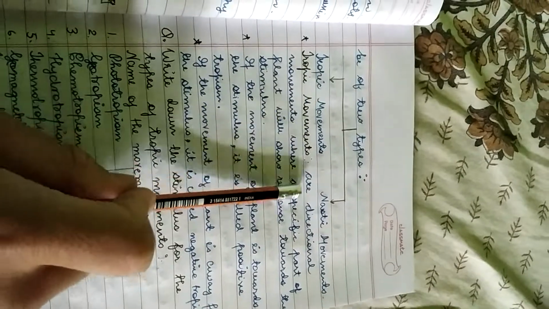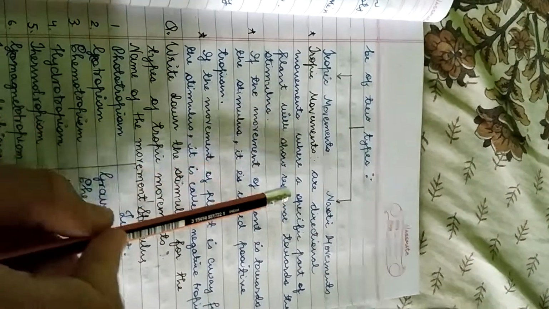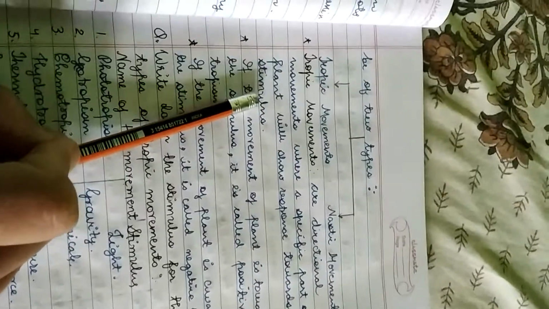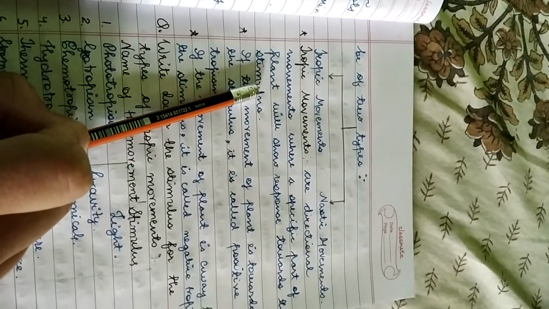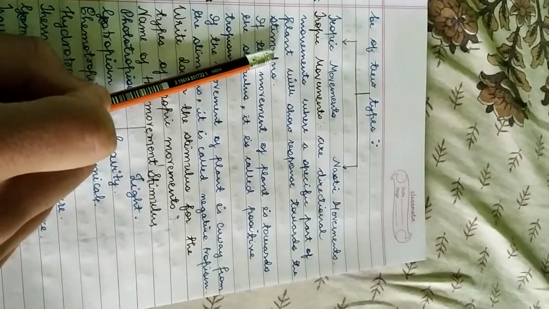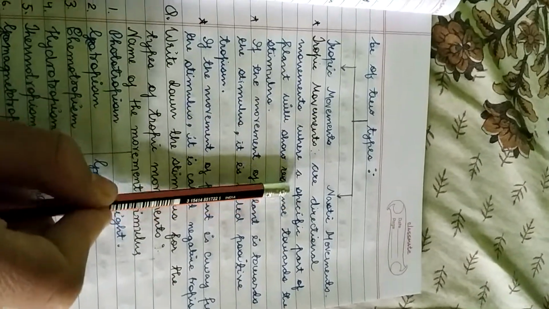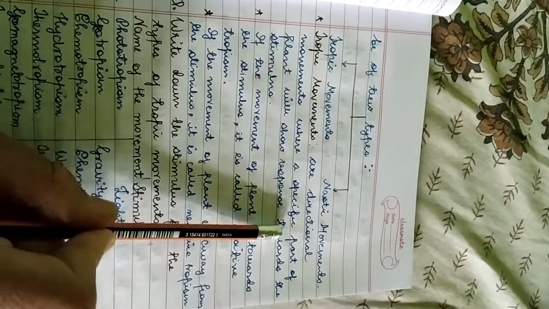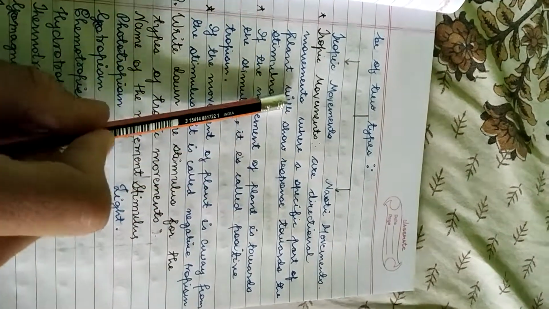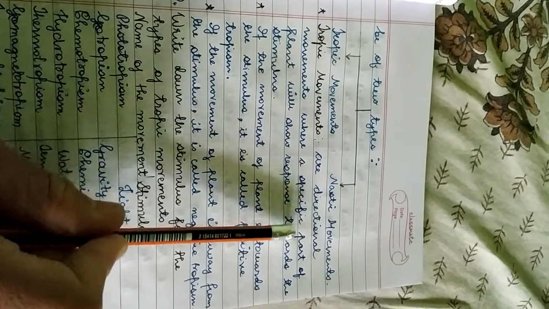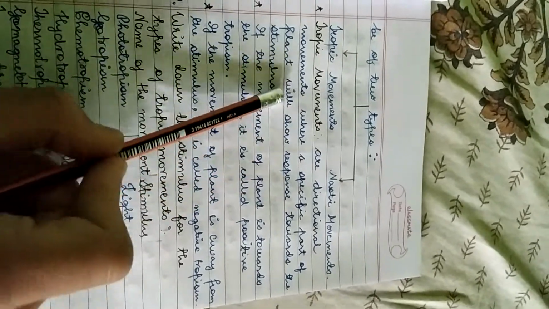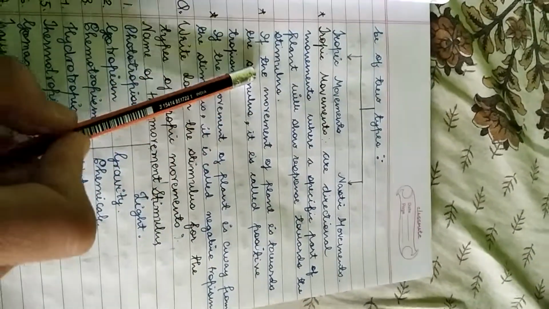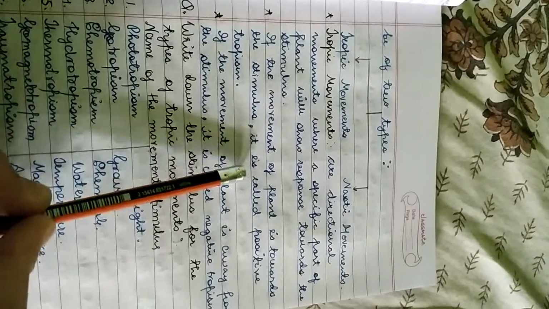Tropic movements are directional movements, meaning direction is involved, where a specific part of a plant will show response towards the stimulus. See, I told you that plant movements are the movements or the changes in the position of a plant. So the tropic movements involve the directional movement of the plants. These are unidirectional or unilateral. They are the directional movements in which a specific part of a plant is attracted to the stimulus. Now, if the movement of the plant is towards a stimulus, it's called positive tropism.